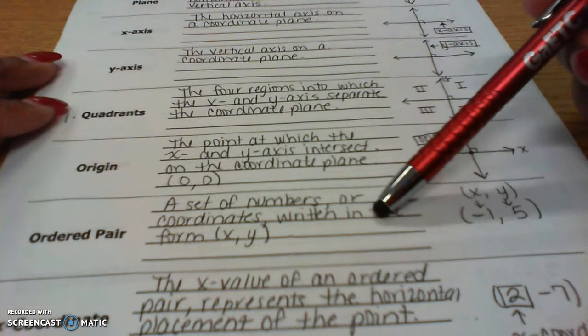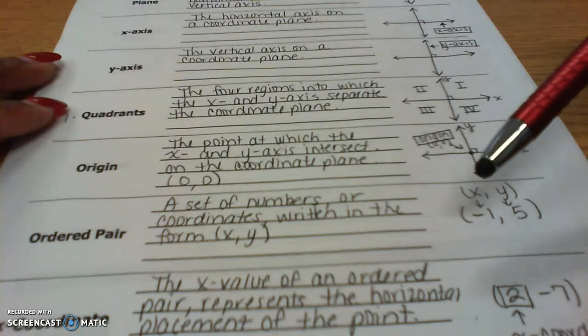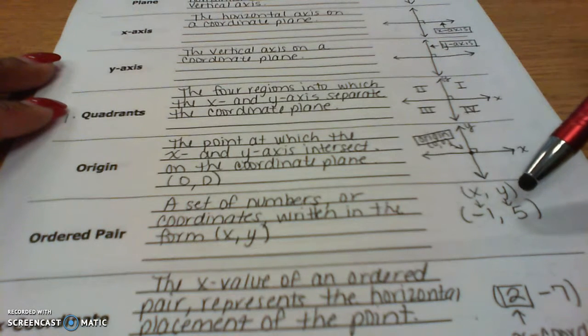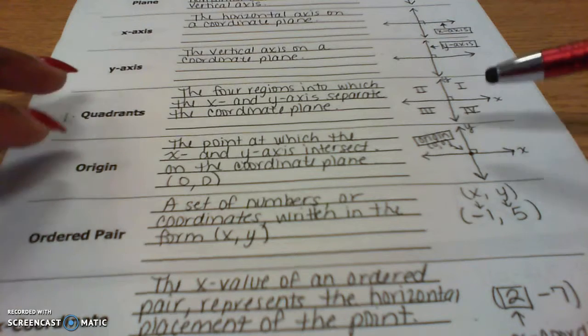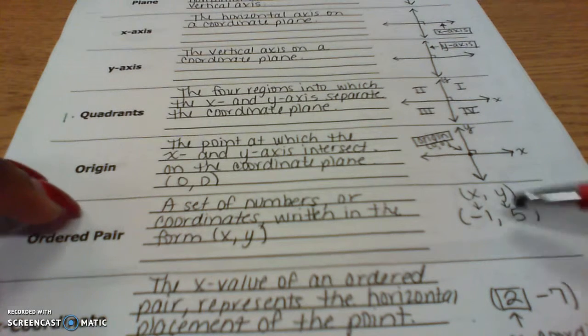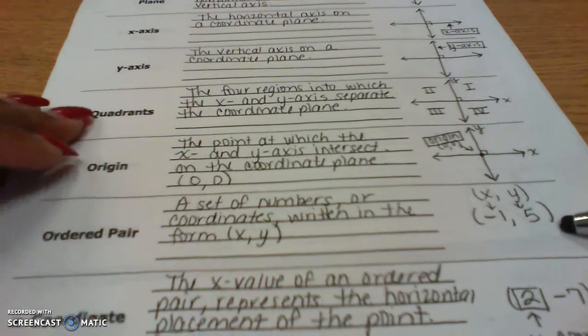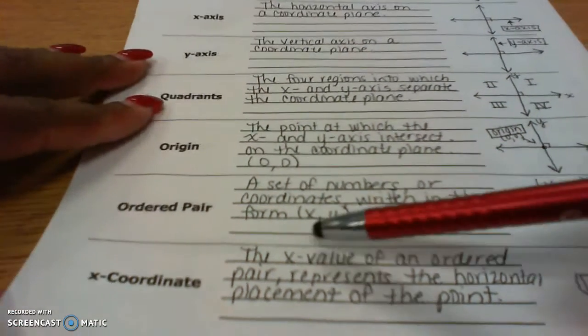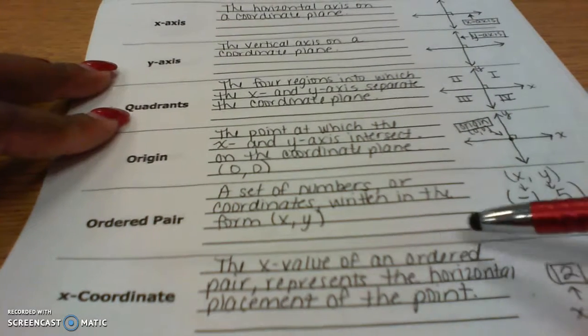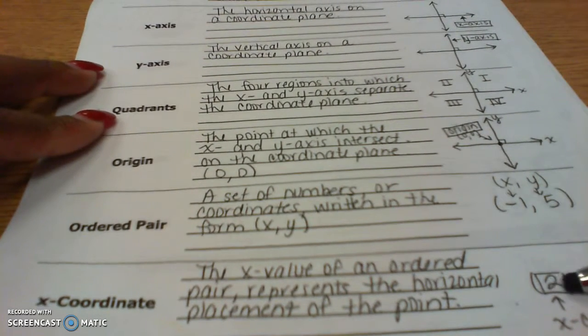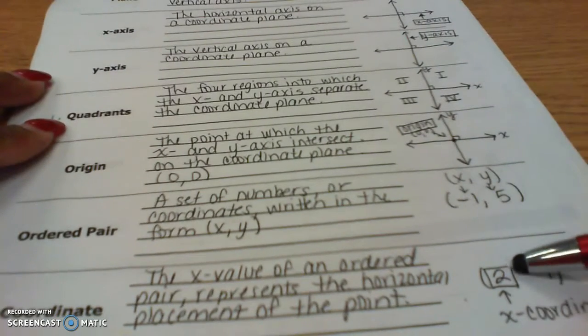Ordered pair is a set of numbers or coordinates which forms (x, y). Ordered pairs, so (x, y), here I have (-1, 5). My x is -1 because x is always first. My y is 5. X coordinate is the x value of an ordered pair. It represents the horizontal placement of the point. The x coordinate is the x value. Right here it's 2, the x coordinate.